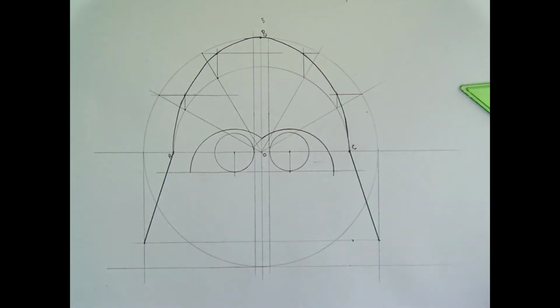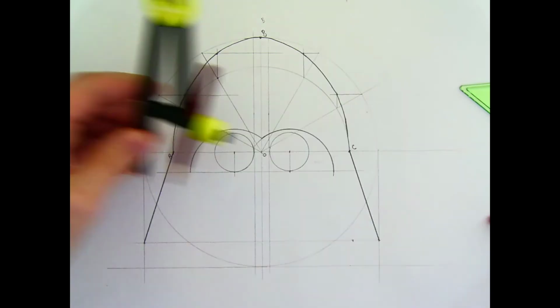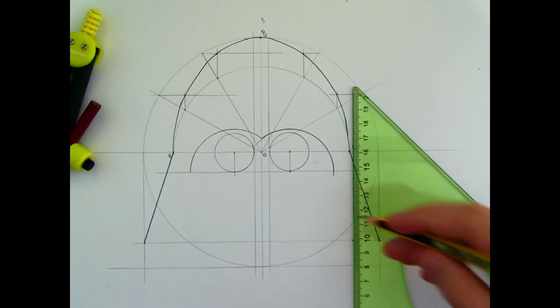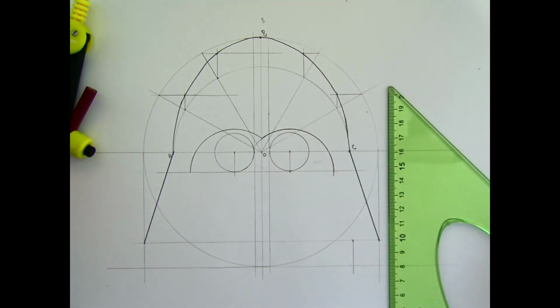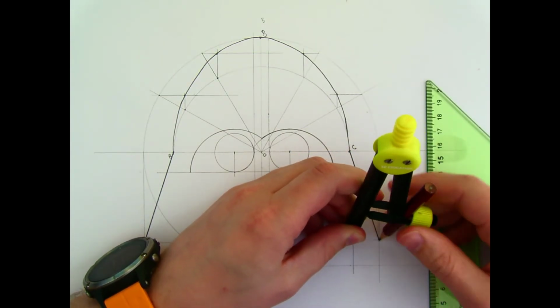So you can set that, and we're just going to draw an arc. Just mark where it stops at the bottom. Set your compass to 18 mil.